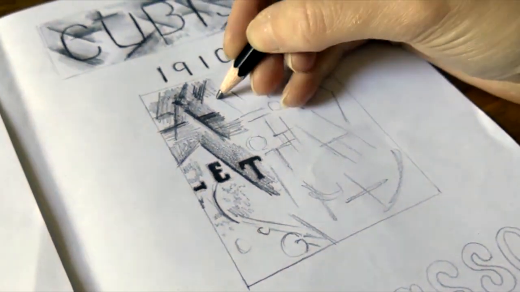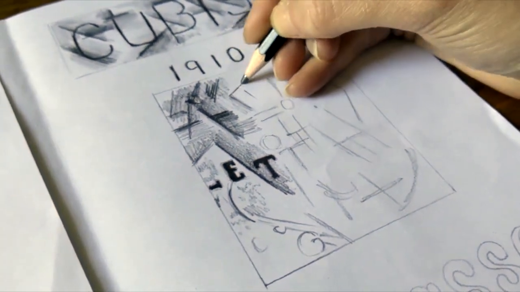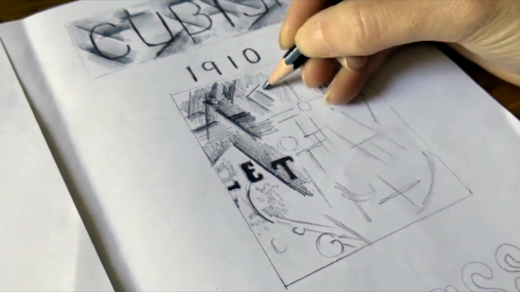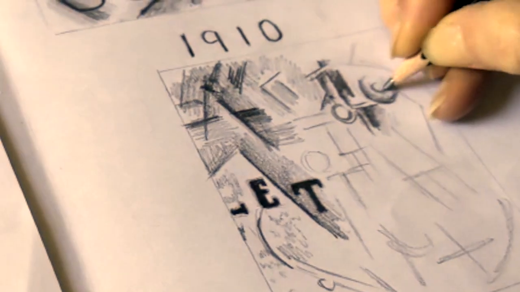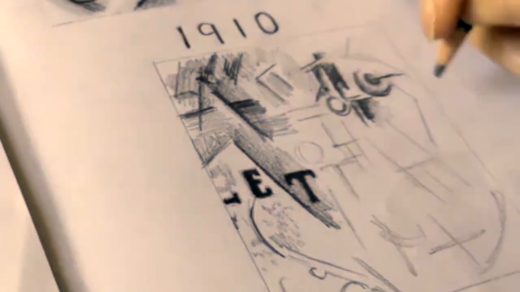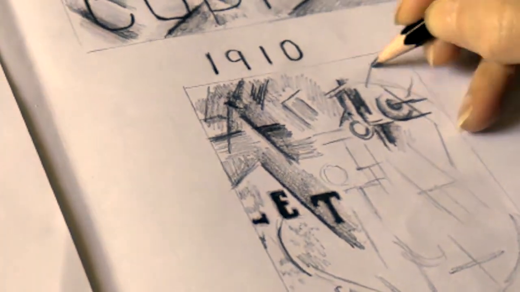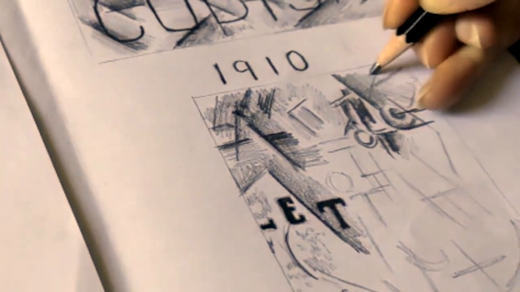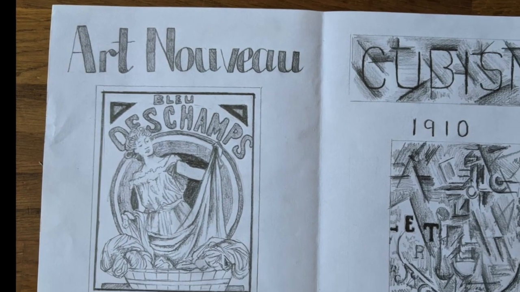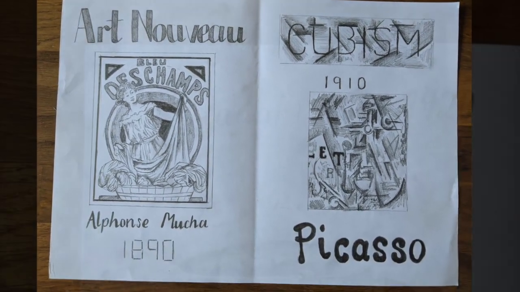If you don't have colouring pencils at home, don't worry. You can add tone using your pencil, showing the dark, mid and light tones of the picture. It sometimes helps if you change the picture you're copying into black and white. Then you can see the difference in the tones more clearly. Now you have 2 pages of your art movement timeline complete.